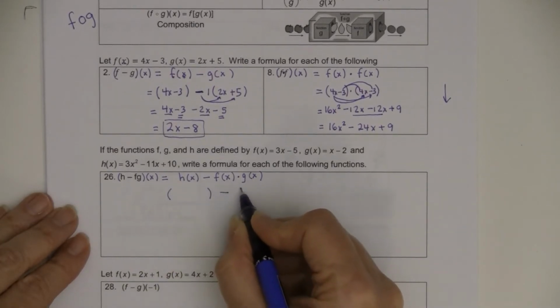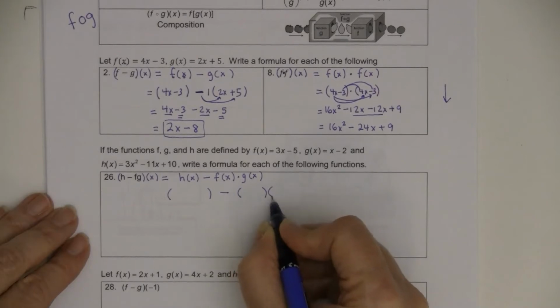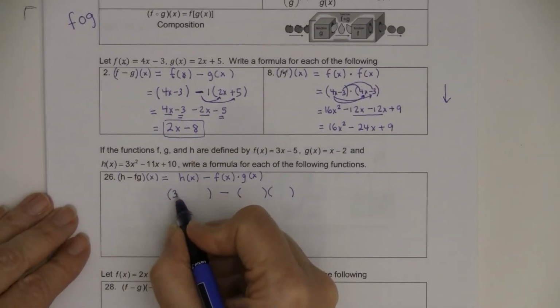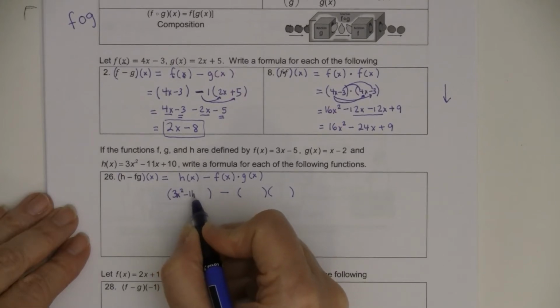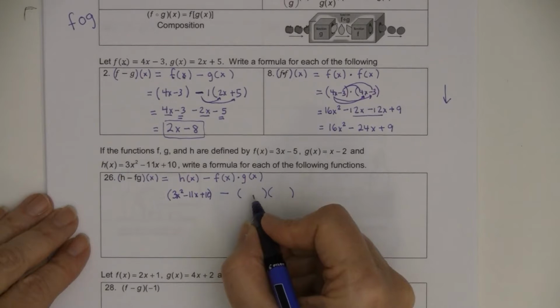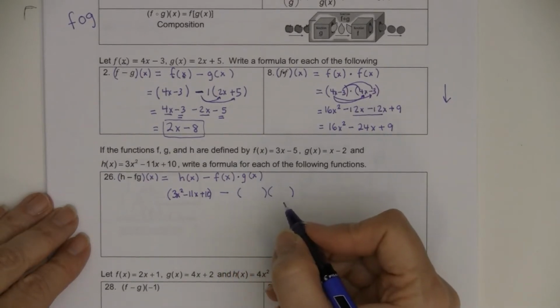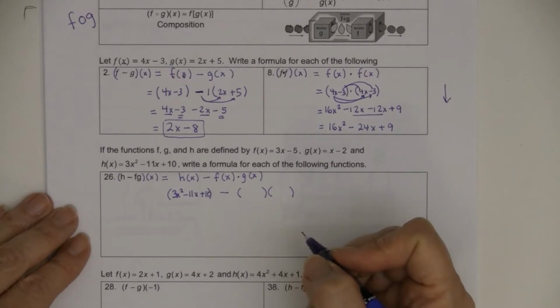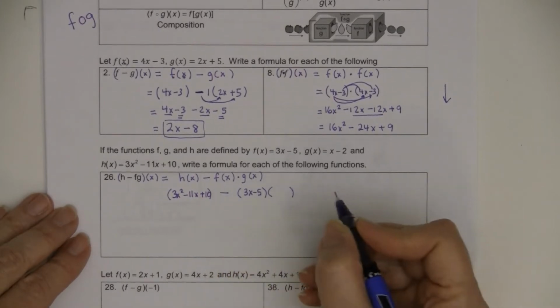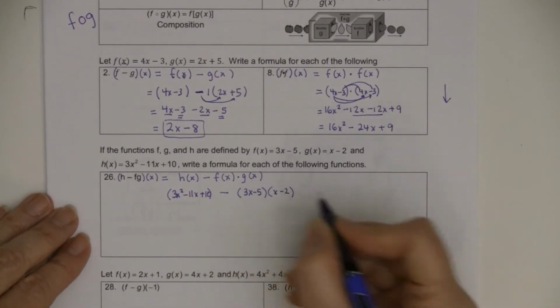So I'm going to make some parentheses here for my h of x, which is 3x squared minus 11x plus 10. And I should make my parentheses, and then fill in the blank, and then make my closing parenthesis, right? Because I don't always make it big enough. And then here I have 3x minus 5 and x minus 2.